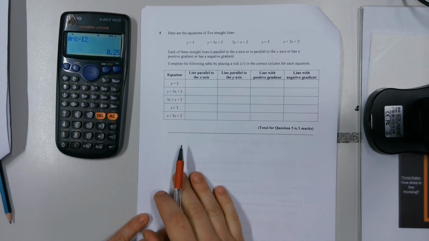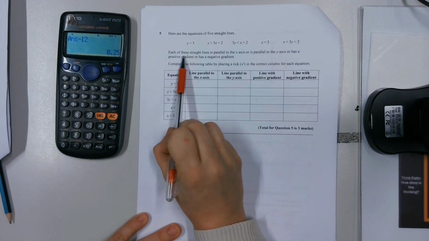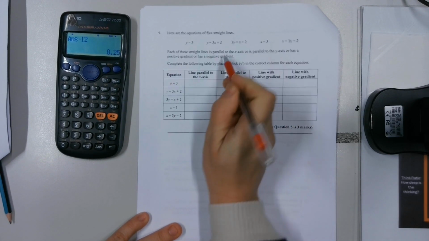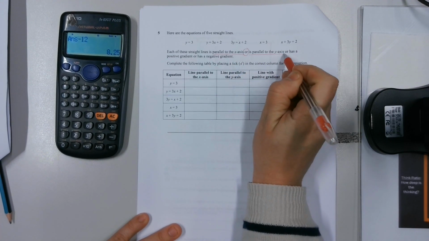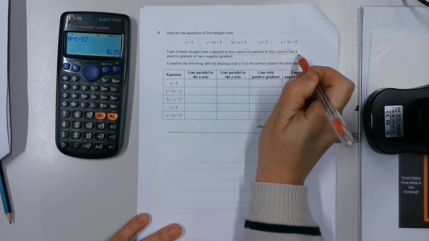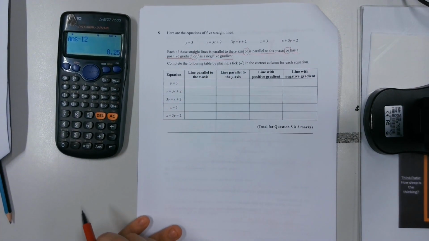Right, next we have the equations of 5 straight lines. Each of these straight lines is parallel to the x-axis, or is parallel to the y-axis, or has a positive gradient, or has a negative gradient.